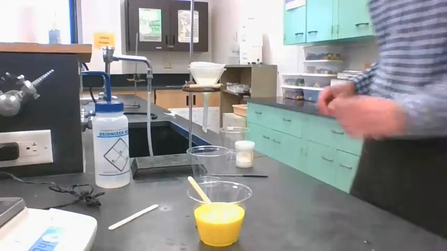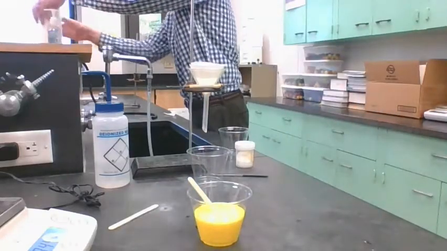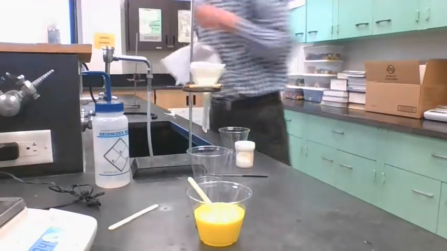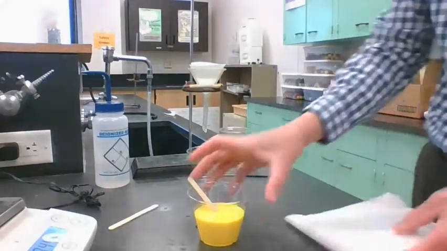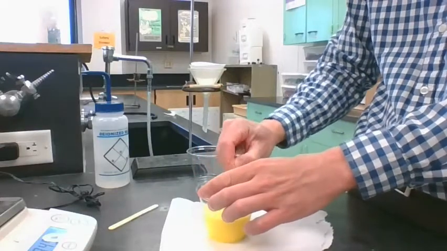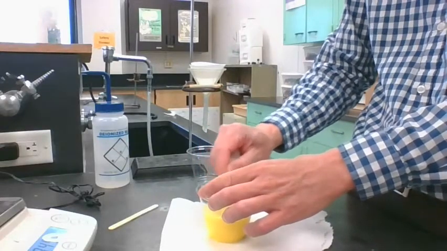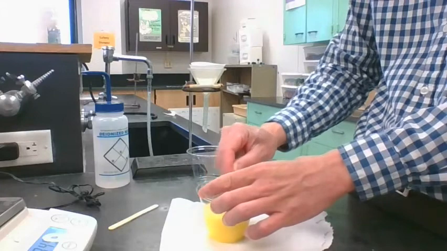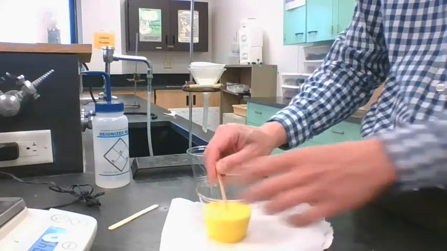You know, it looks as if it might stain. It might stain your clothes pretty good if you spilled it on yourself. That's a nice bright yellow. Right, and this is actually, the yellow is a solid. Okay, the yellow is a solid.